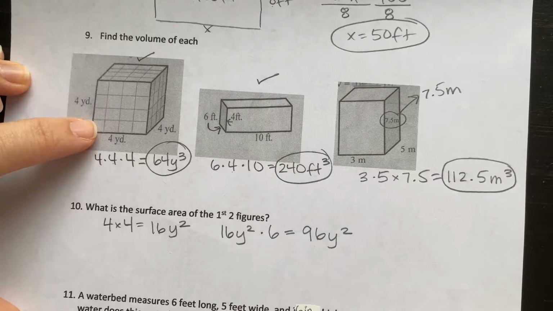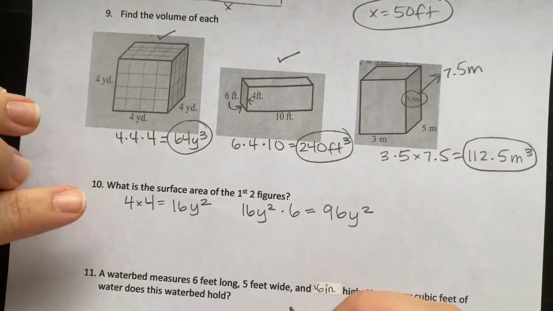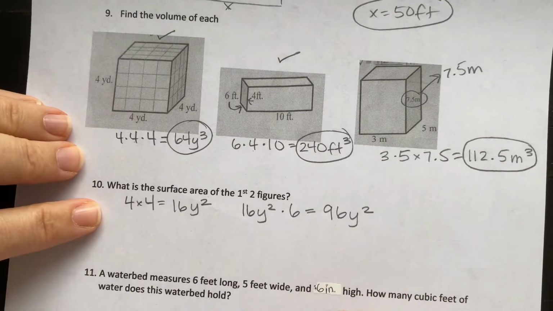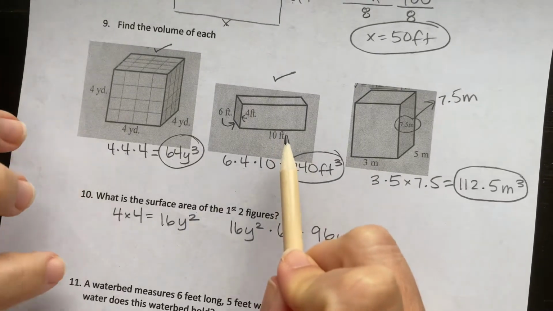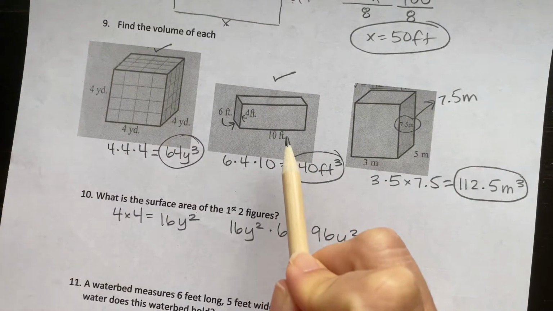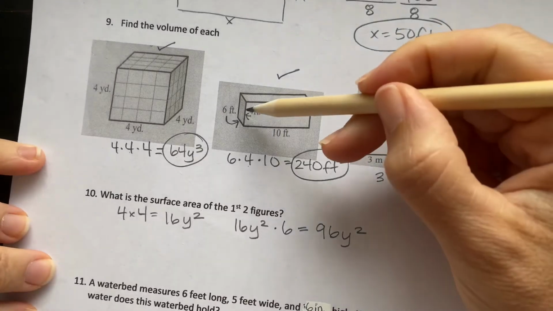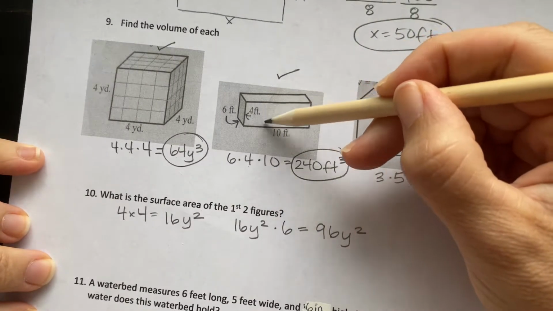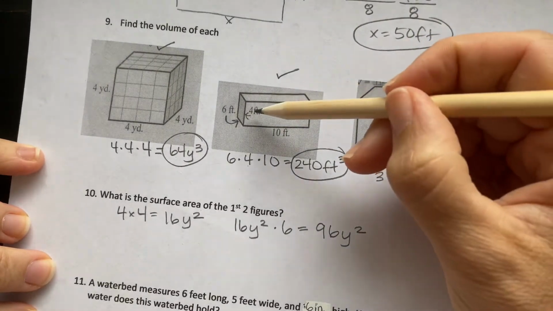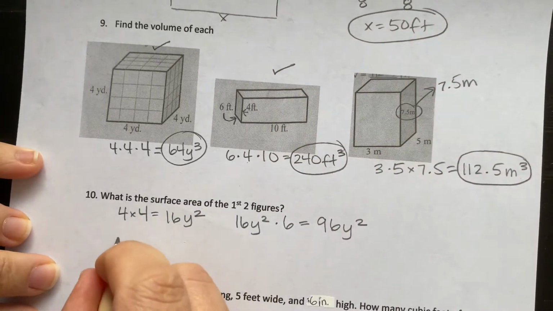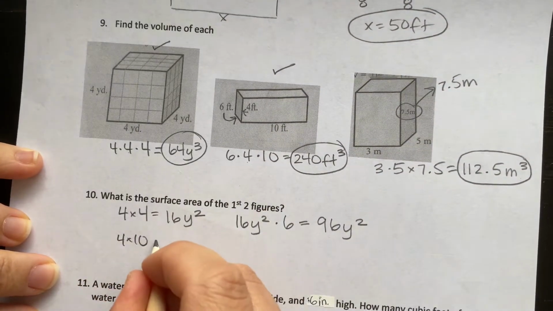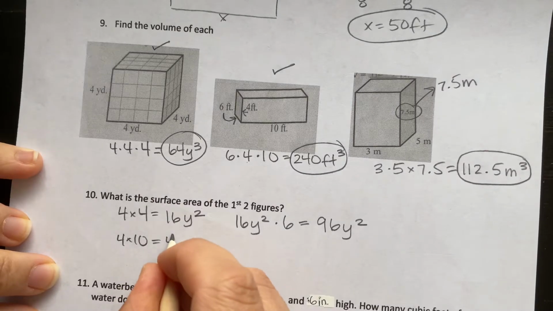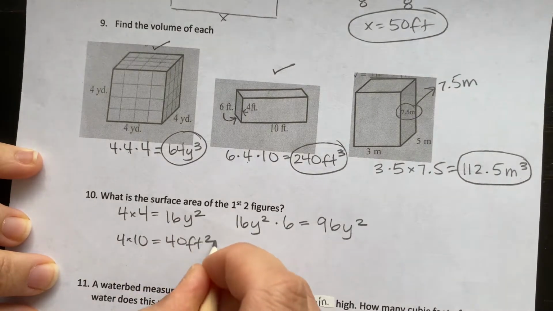All right, so that's figure number 1. Figure number 2 is a little bit trickier. So again, we still have 6 faces, but the dimensions are all going to be a little bit different. So let's start with this front face here. This front face is 4 feet by 10 feet. So 4 feet by 10 feet, that is 40 feet squared.